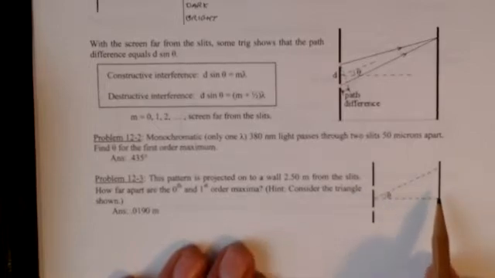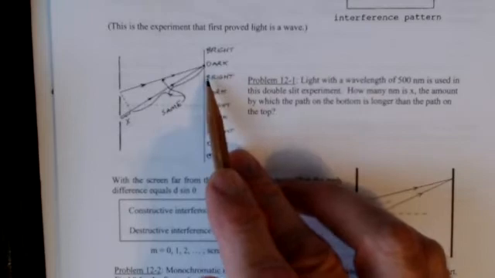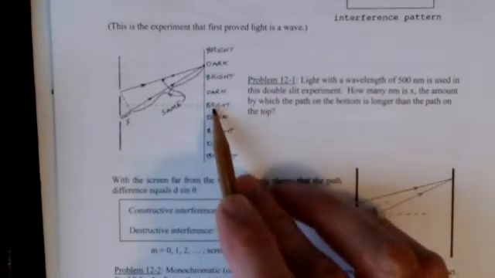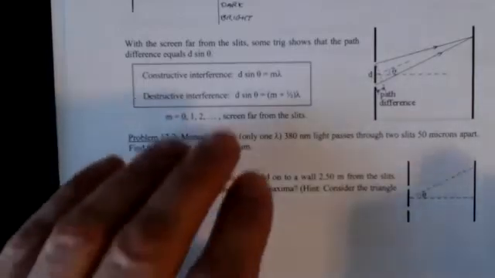So if the 0th and the first order maxima, back up here on this picture, it's bright here and it's bright here, and the question's asking for the distance from there to there. Or on this thing here, it's asking for the distance like from there to there. Anyway, this is actually more of a math problem rather than a physics problem exactly. You have to do a little bit of right triangle trigonometry and solve for this side of the triangle if you haven't already. So I'm going to assume you've given it your best shot, and now I should talk you through it.